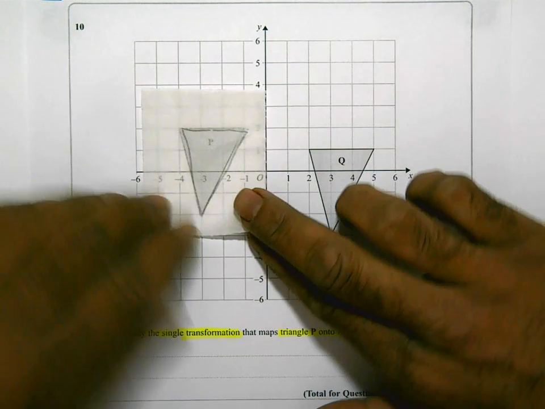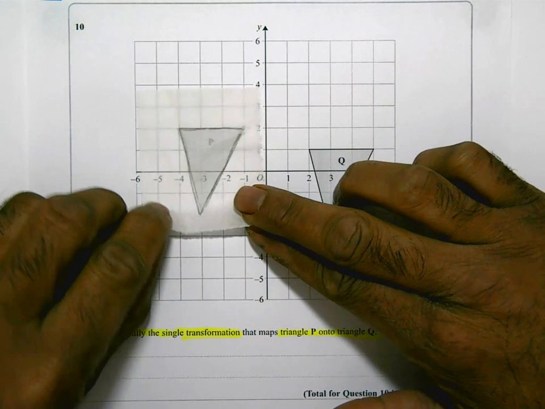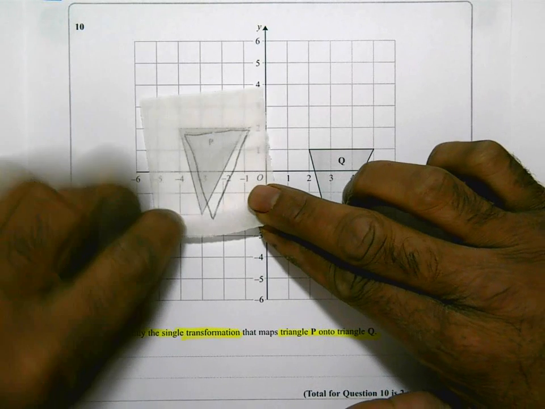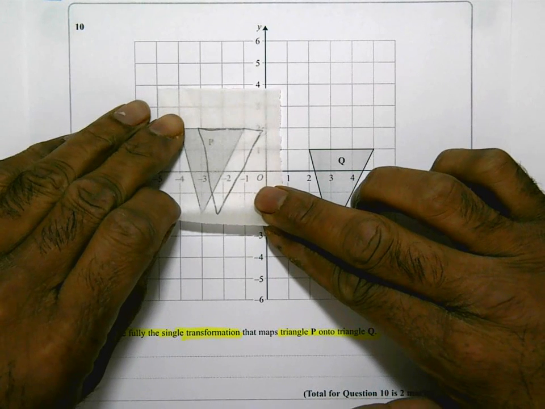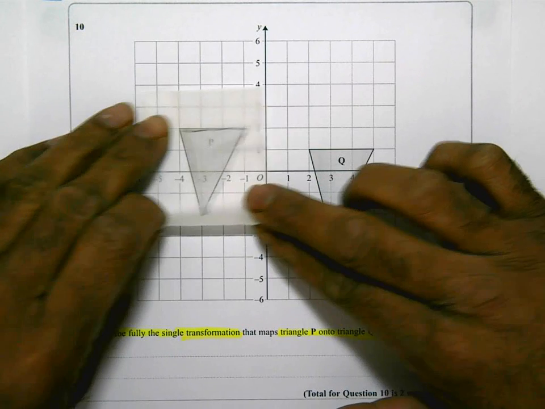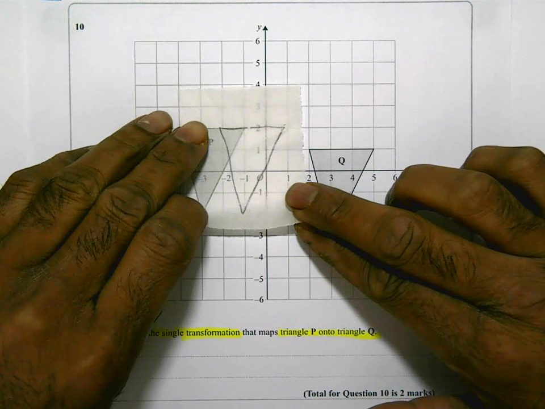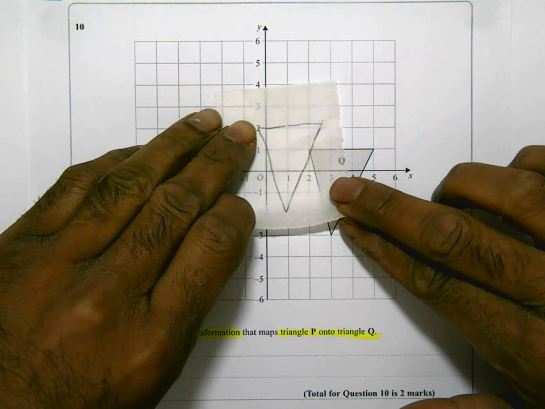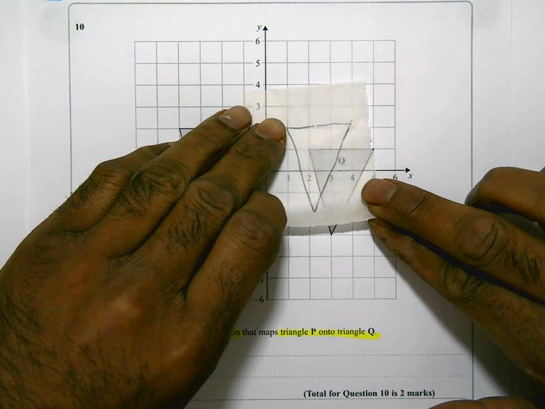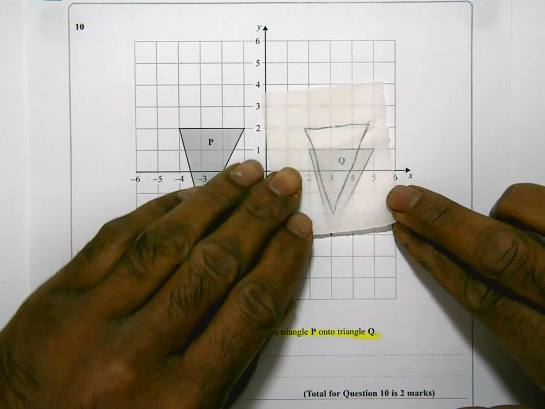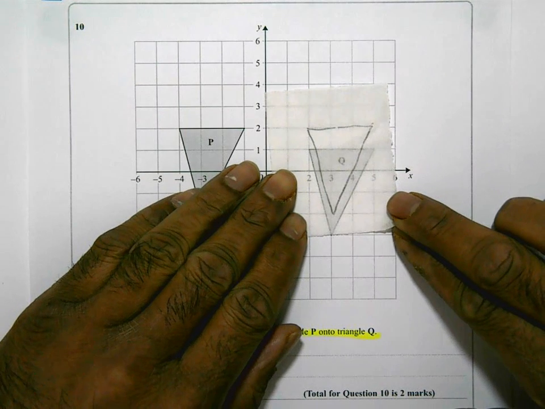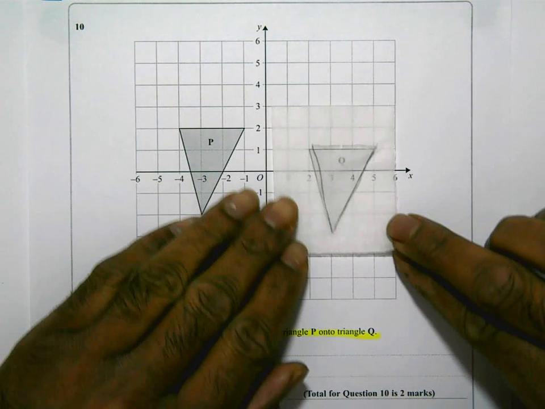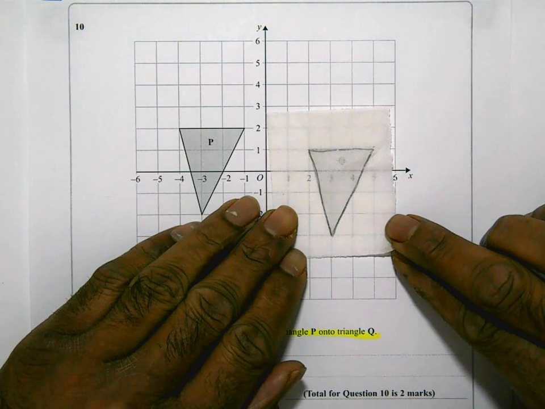So if I need to move it across, I'm going to count how many squares I move it across. So that's just moving one square across. And I can actually see it through the tracing paper. So that's 1, 2, 3, 4, 5, 6, and I could see I'm in line with shape Q. So I need to move 6 across and 1 down. Yep, 6 across and 1 down.